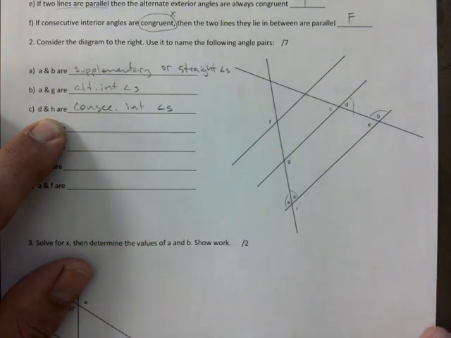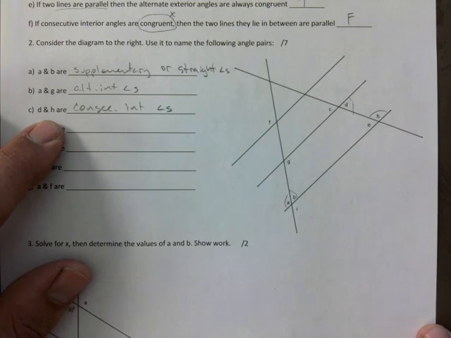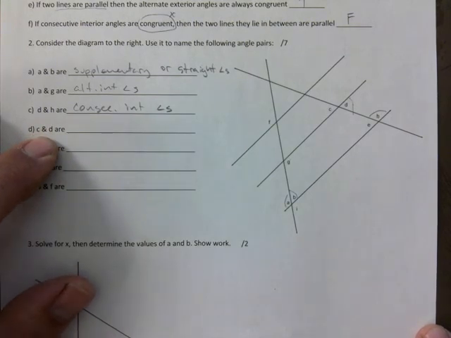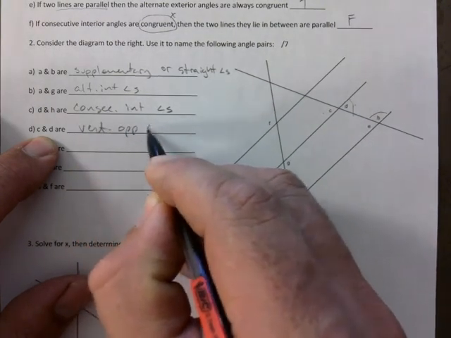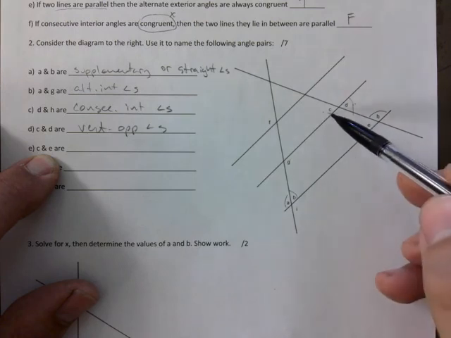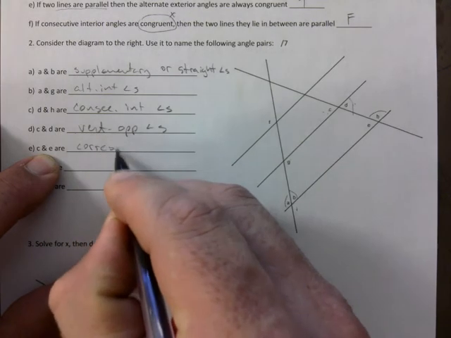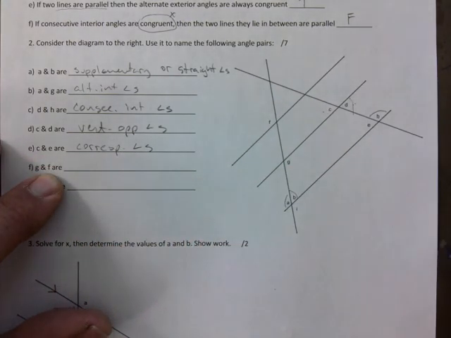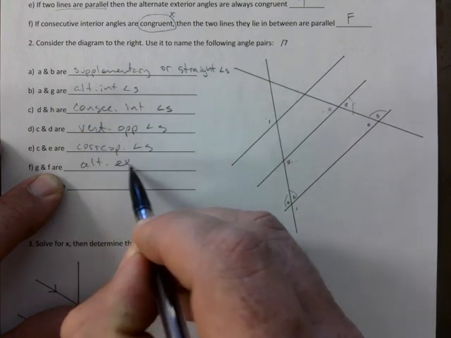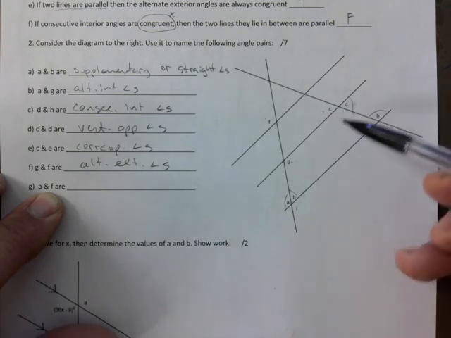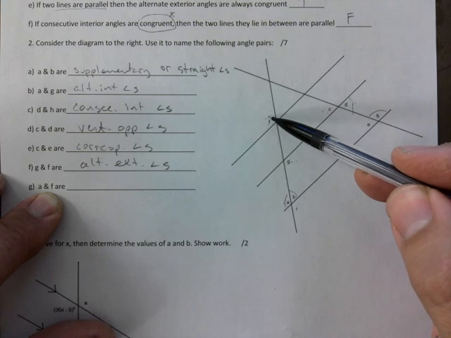We don't know if they're parallel, the lines that they connect. We would have to check, right? We would have to have numbers. But they're still called this, right? C and D. C, D are vertically opposite. C and E here, they're called corresponding angles. G and F. G and F are alternate exterior angles. A and F. Where's A and F? A and F, those are corresponding.